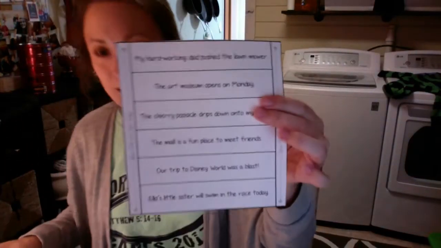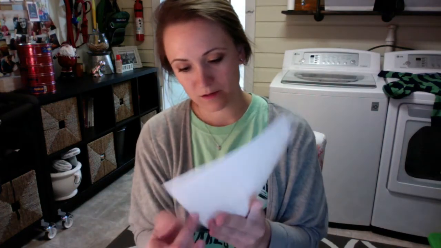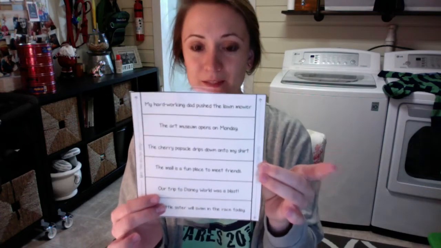Okay, so here's the first page that we're going to work with. I'm going to go ahead and put this one into my book. So my tape, I'll show you first, and then you can copy this at home. I have a few pieces of tape on my fingers. I have put tape up at the top and then down at the bottom.